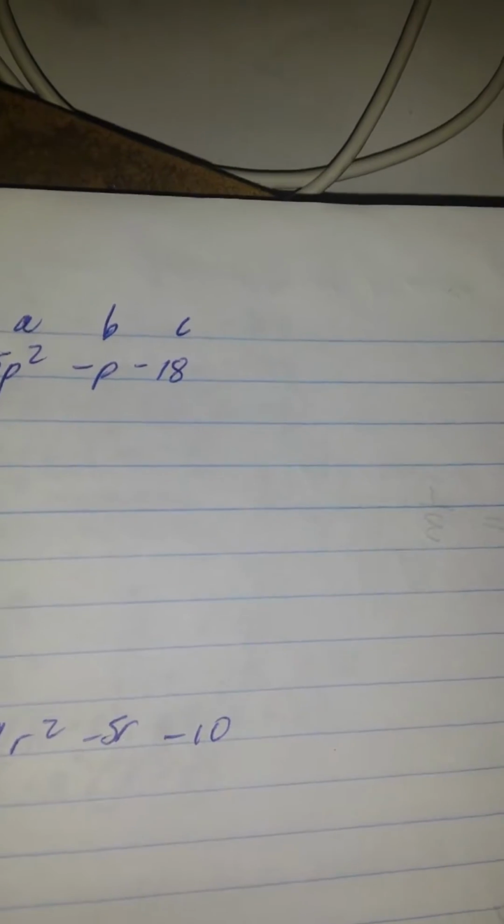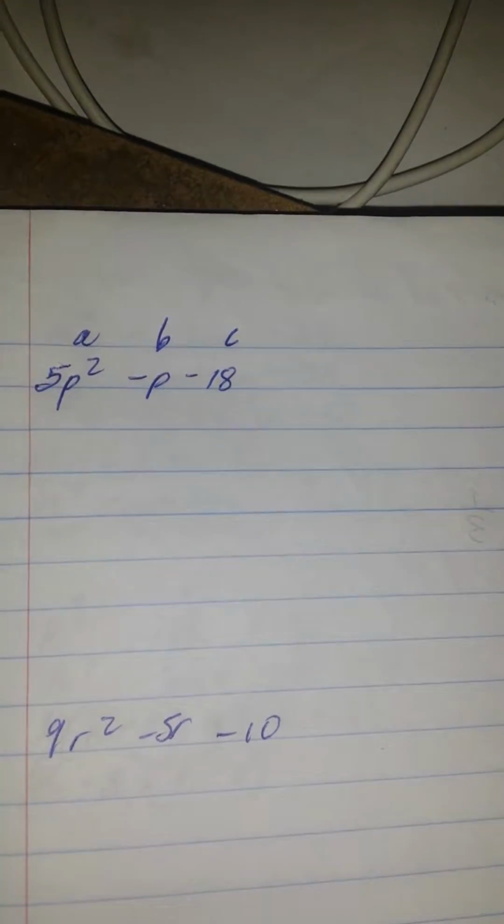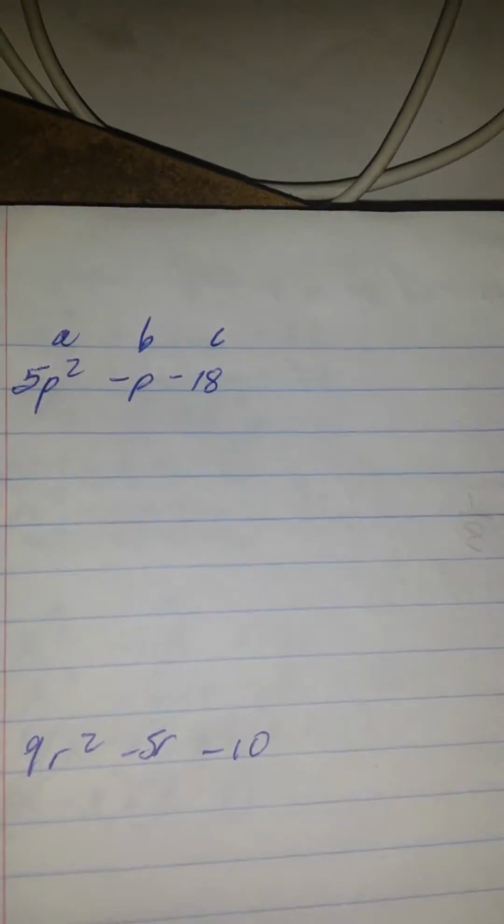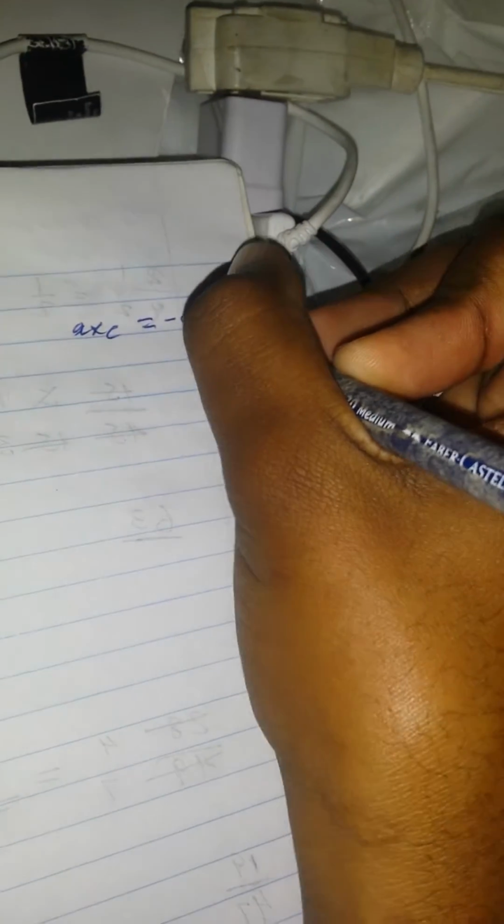Let me see if I'm good enough to work it out in my head. Let me see. 50 and 4, that's 90. Am I right? Minus 90p squared. Nice. Minus 90p squared. Right? So we get the product of A and C.